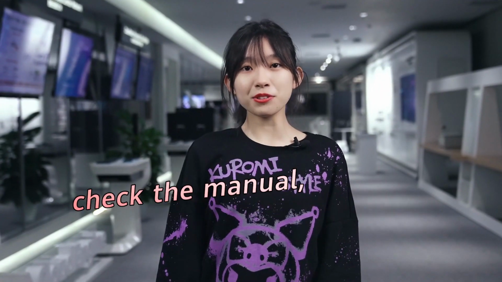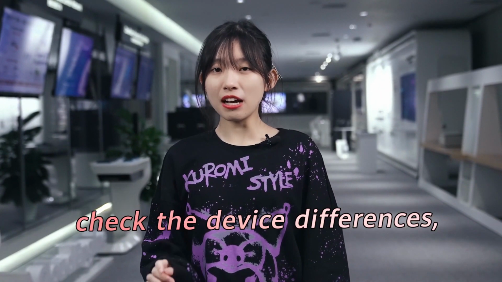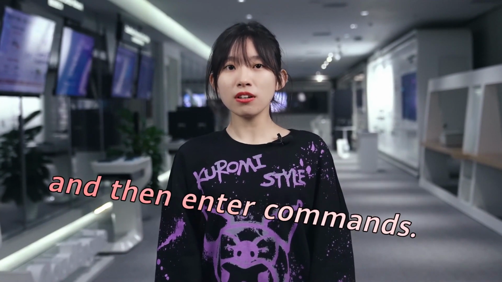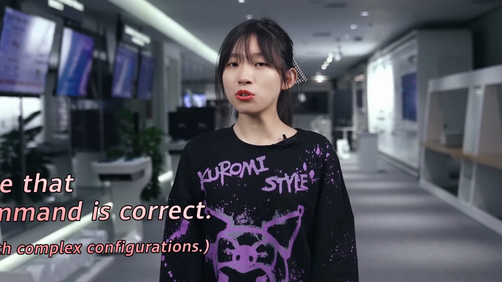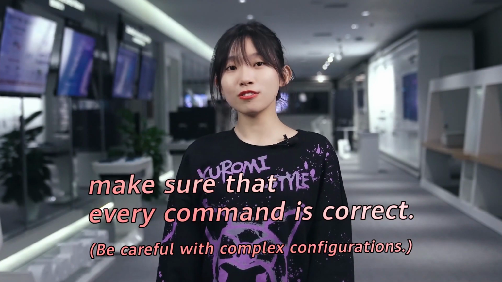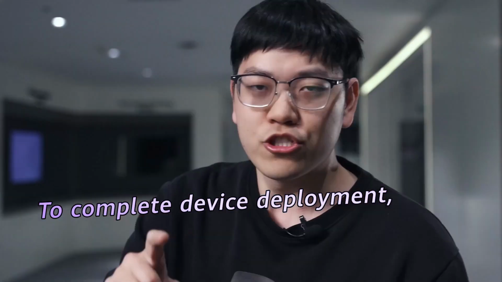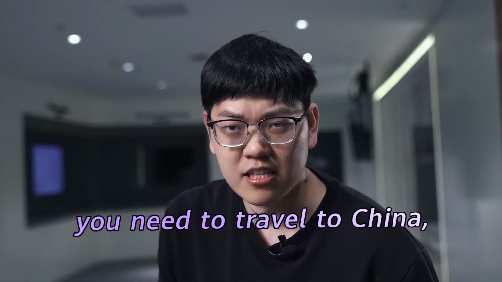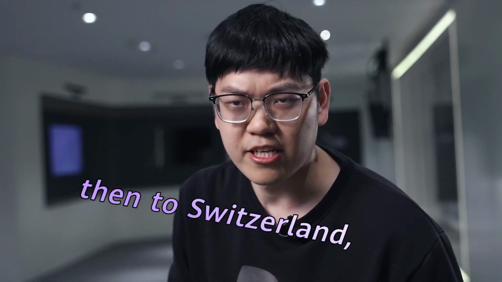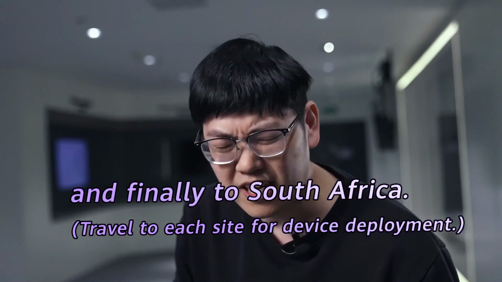What was that? During device deployment, check the menu, find the device configuration, check the device differences, set out configuration, and then enter commands. During all this, make sure that every command is correct. To complete device deployment, you need to travel to China, then to Singapore, then to Switzerland, then to Italy, and finally to South Africa.